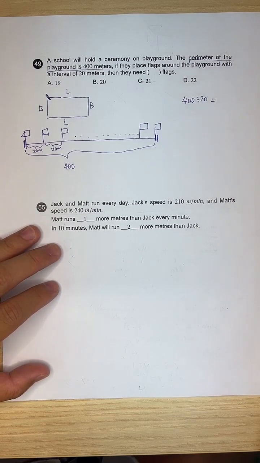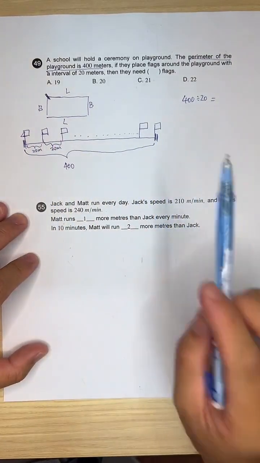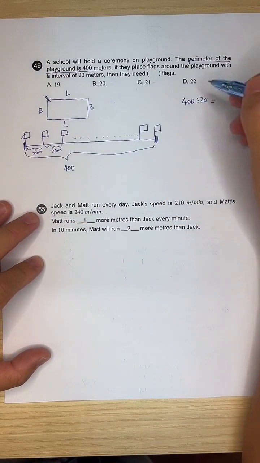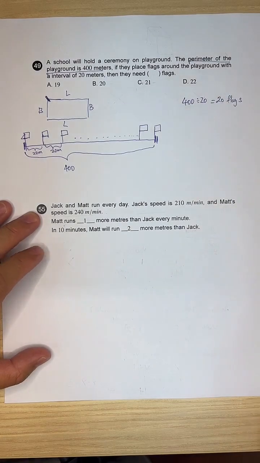Later we will talk about this. So now imagine one straight line. Okay, let's say it's 400 divided by 20, yes, is equal to 20. So I should have 20 flags by right.